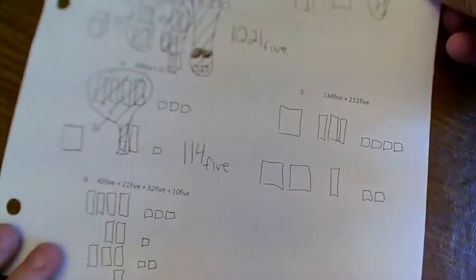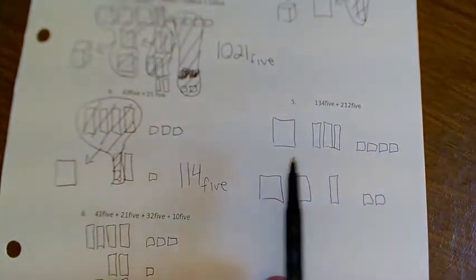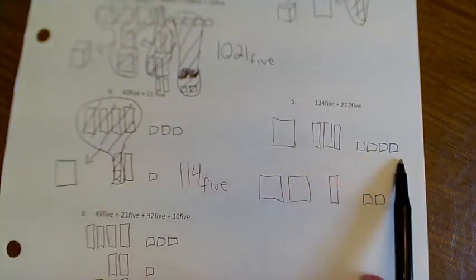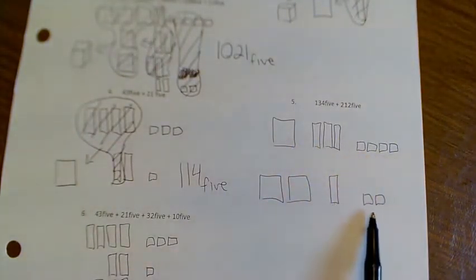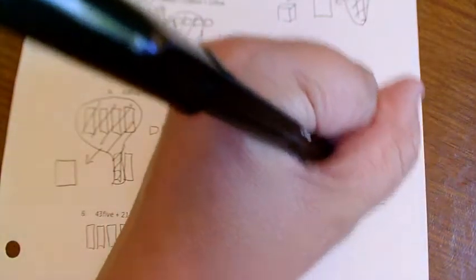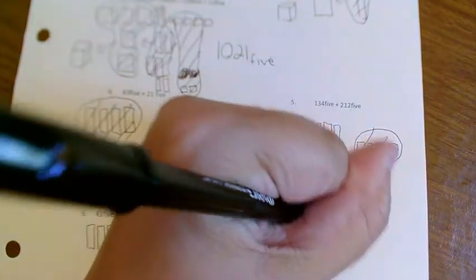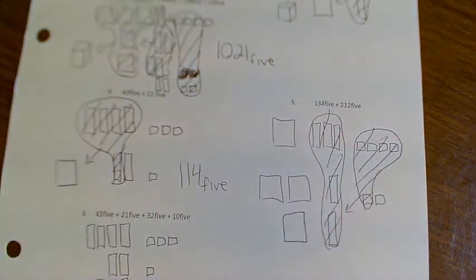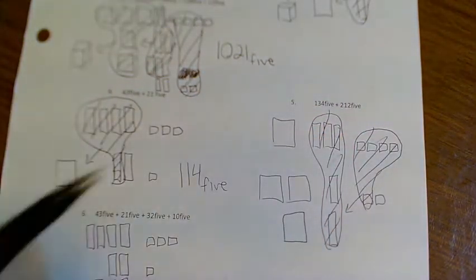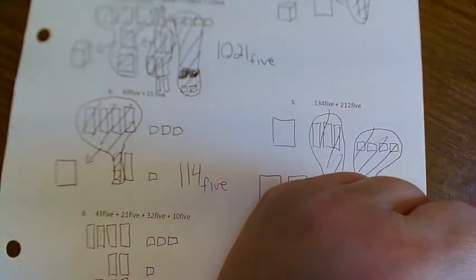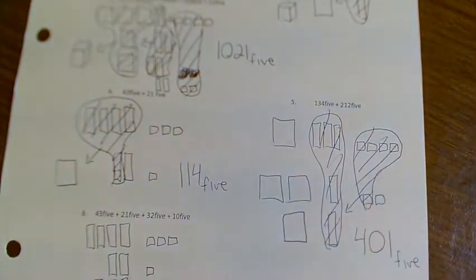Okay. Number 5, 1 flat, 3 longs, 4 units with 2 flats, 1 long, and 2 units. So we have 5 units that can trade for a long. That gives us 5 longs, so those can trade in for a flat. And then we're all done with trading, so 4 flats, no longs, and 1 unit. So 4, 0, 1 in base 5.